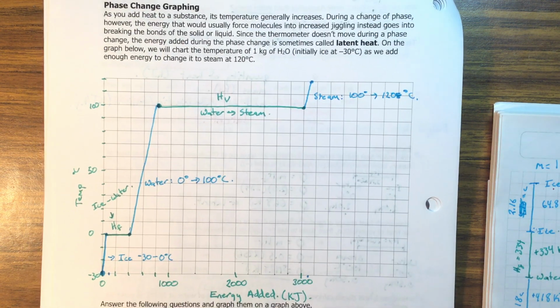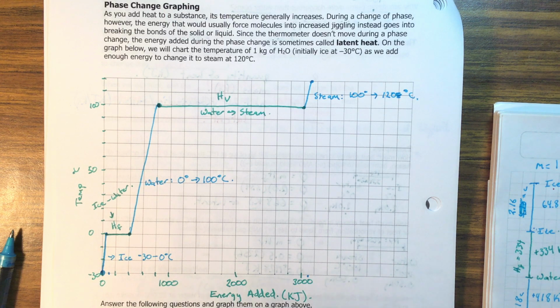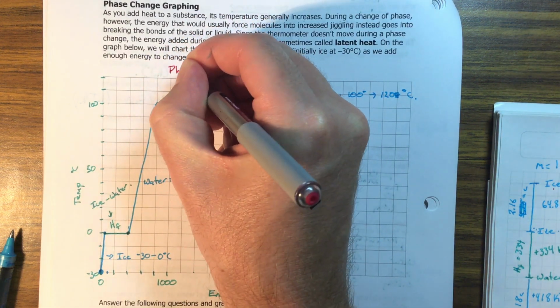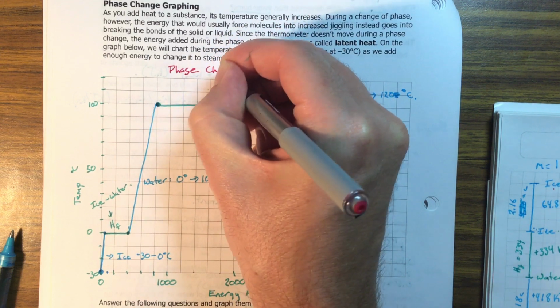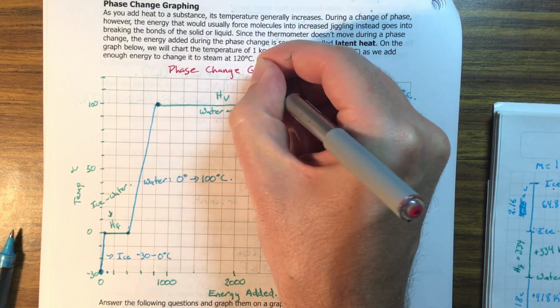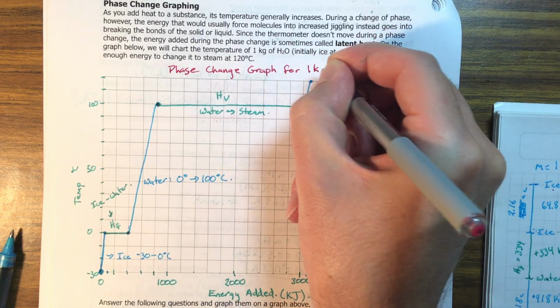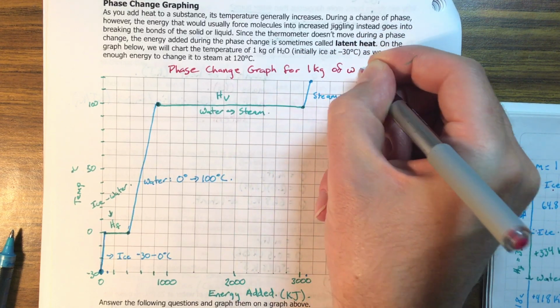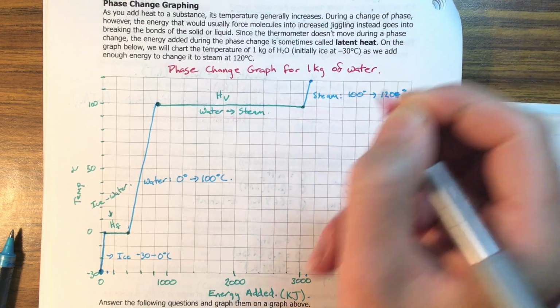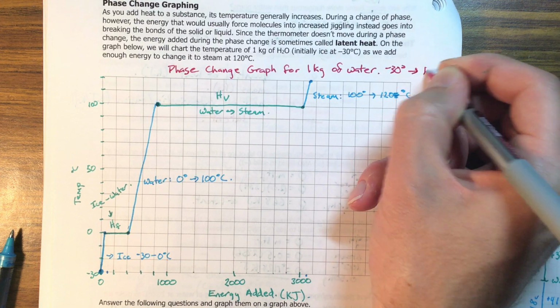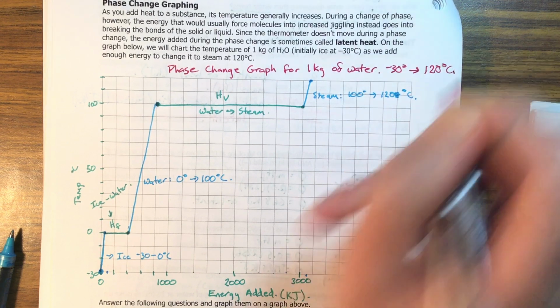So this is a phase change graph for water, 1 kilogram of water, going from minus 30 to 120 degrees Celsius.